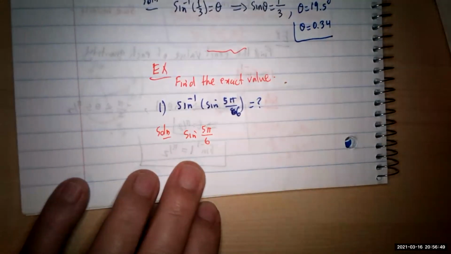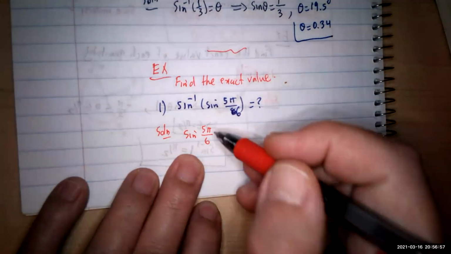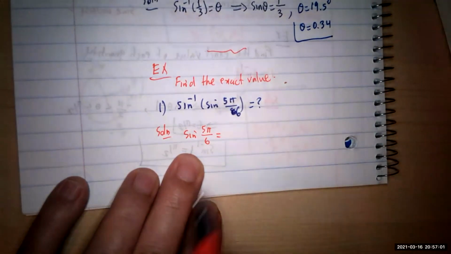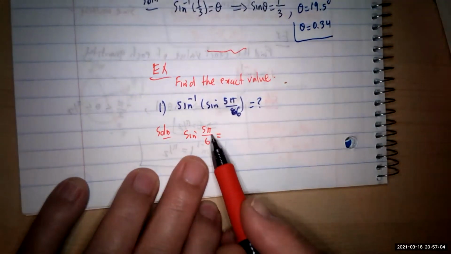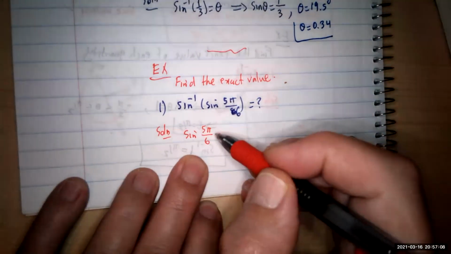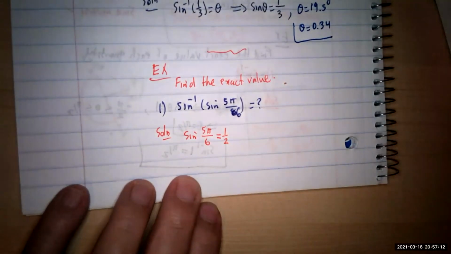You know that 5/6 pi is 150 degrees, and the sine of 150 is the same as the sine of 30. So you arrive at 1/2.